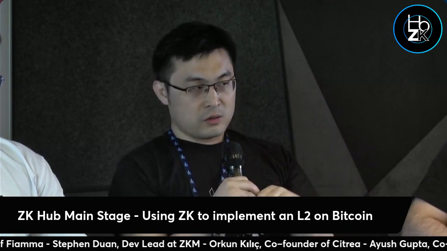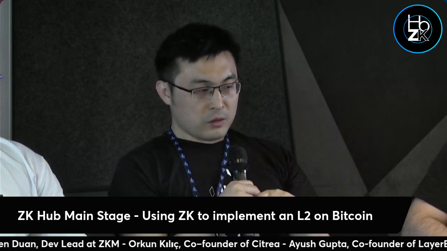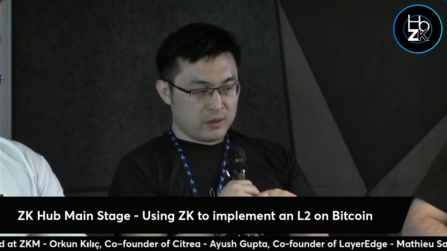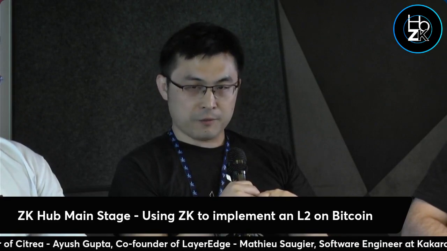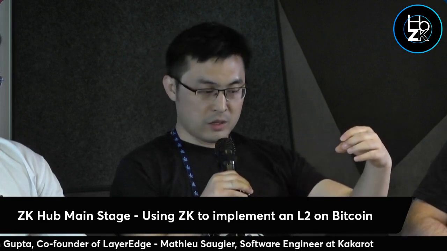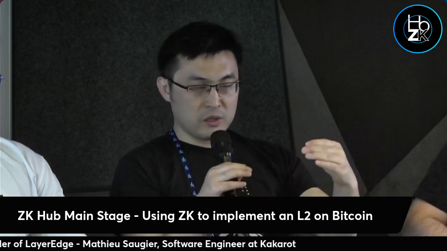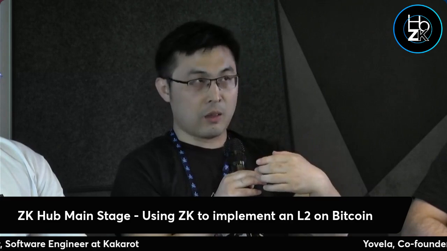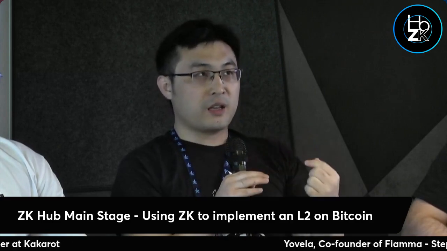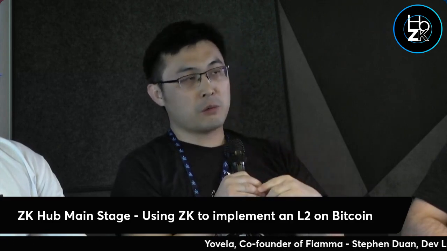From this point, I think we may need a consensus, maybe a specific framework between the different layer 2s so that they can recognize each other.